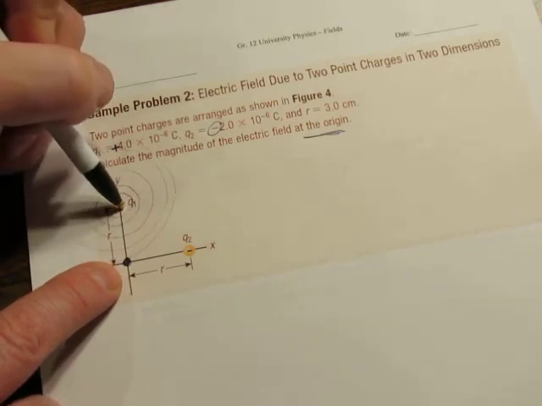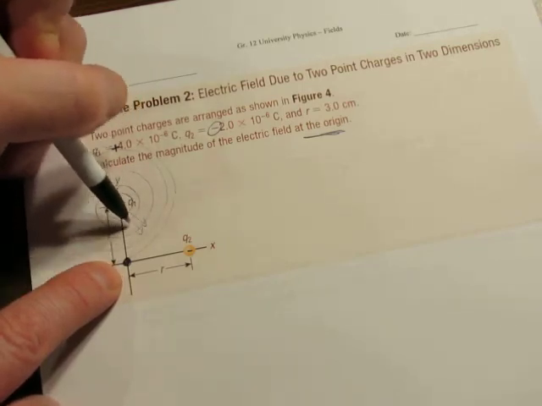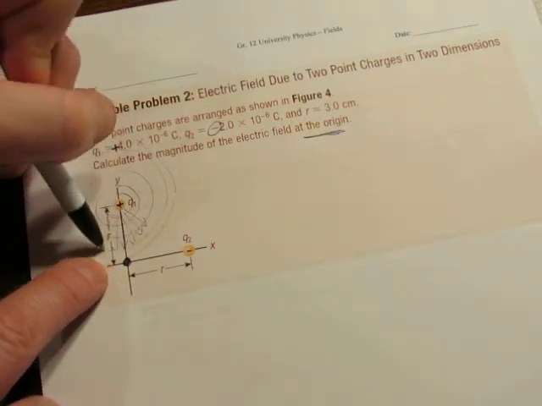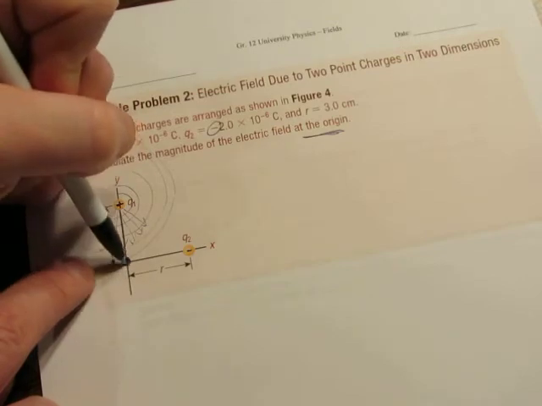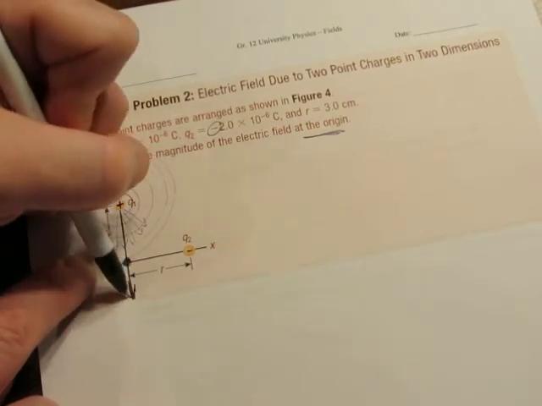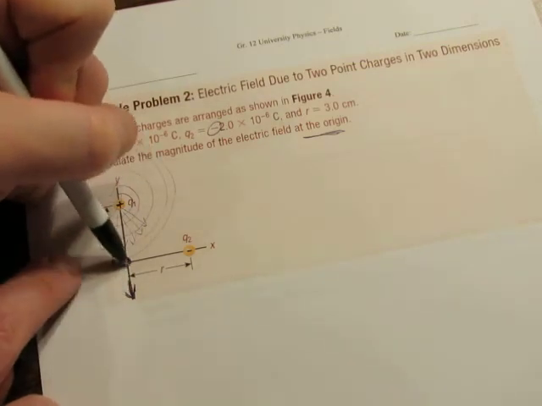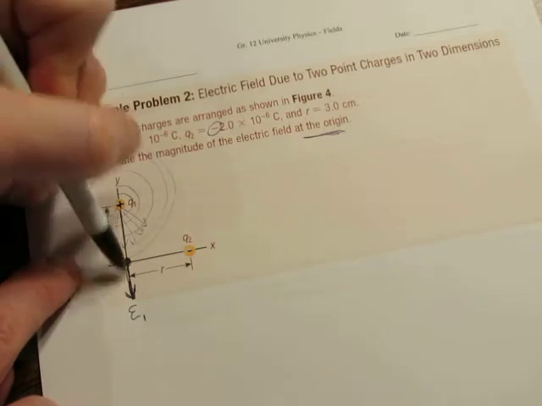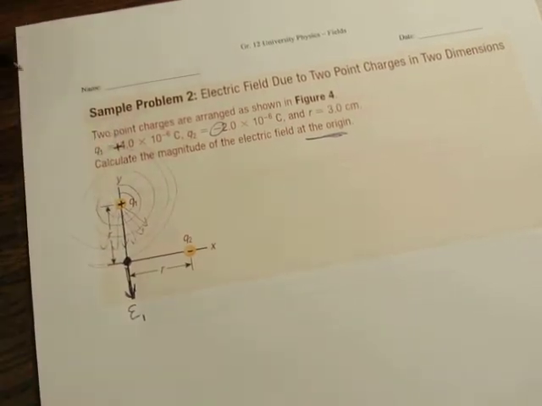Positive charges have field lines drawn away from them, and you don't have to draw these arrows in here. I'm just saying, no matter how far away you go, I'm going to draw an arrow away from it. So electric field number 1 is going to be away from that charge.